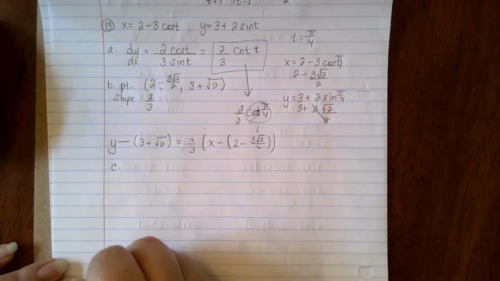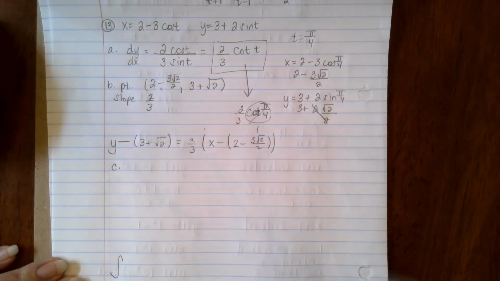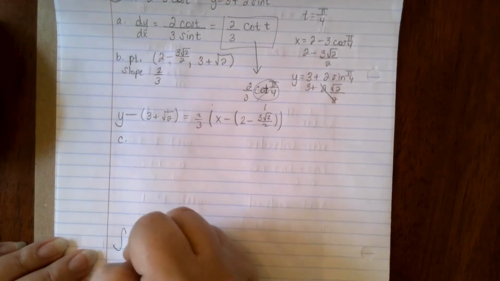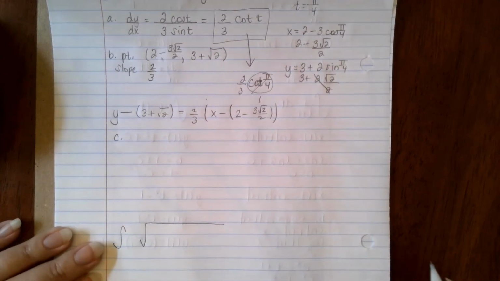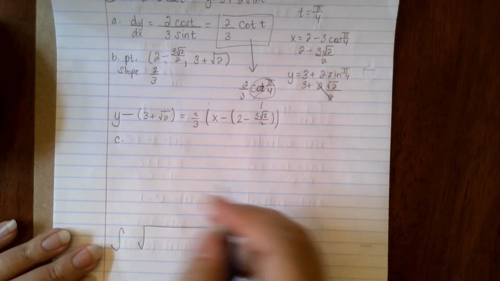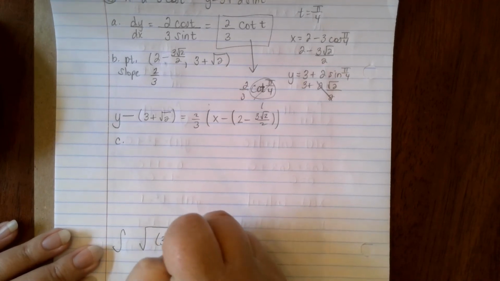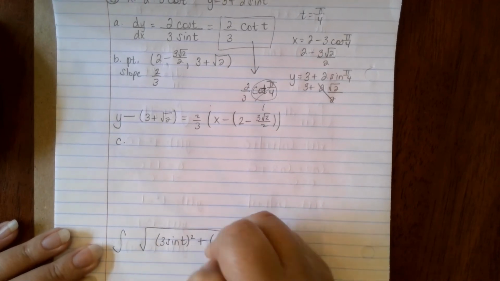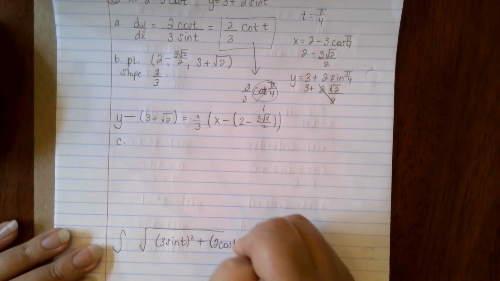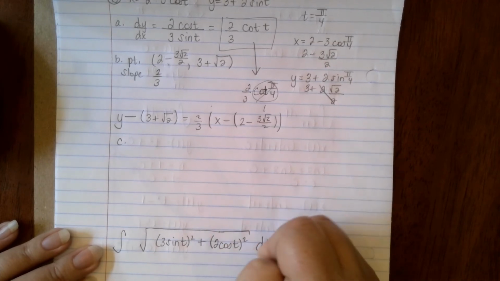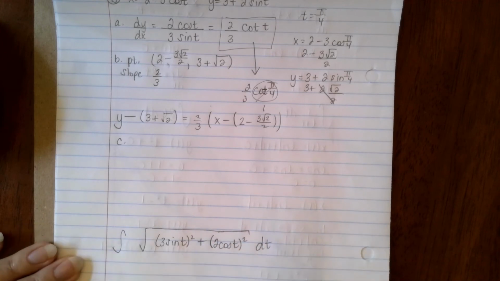So we know that we're going to do the integration of the square root of dx dt, so that's 3 sine t squared, plus dy dt, because that's 2 cosine t squared dt. We just need to know what those intervals are.